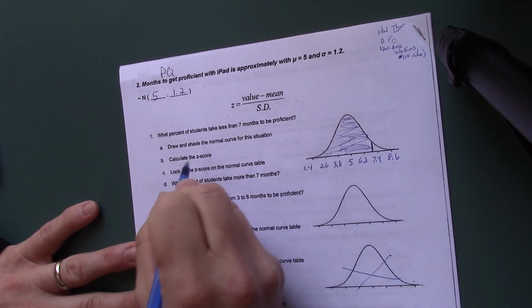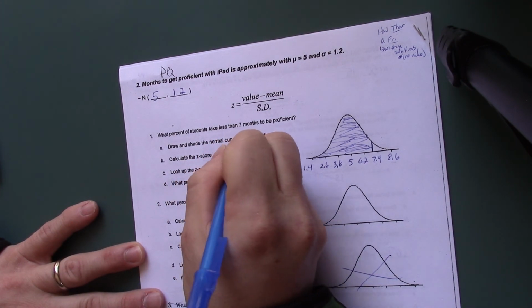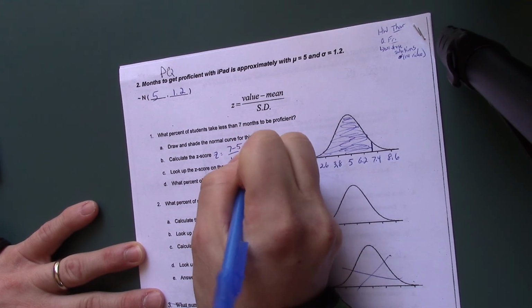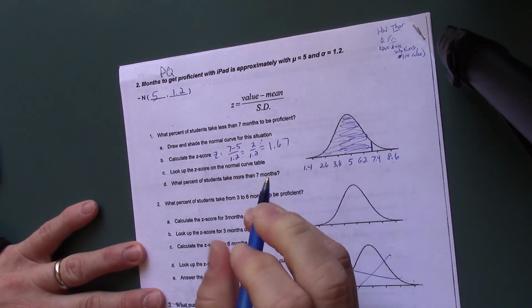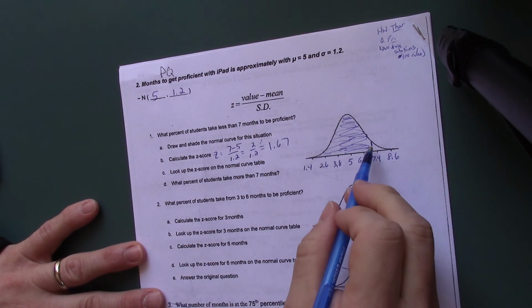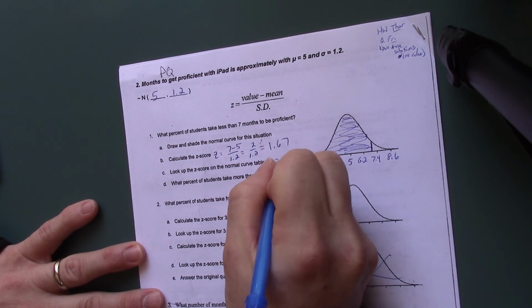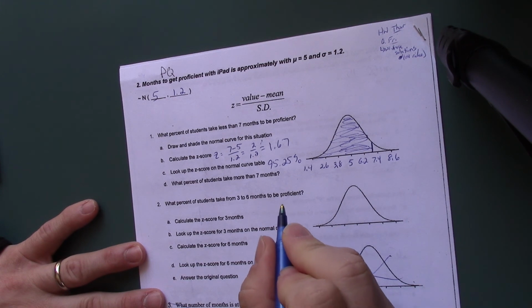So we just shaded it, now calculate the z-score. The z-score is 7 minus 5 over 1.2, 2 over 1.2, because remember you should always solve what's on top first. It gives me 1.67, which is a pretty big z-score, which makes sense. It's pretty far over there. When I look that up, I get 95.25%. It's 0.9525, of course, on the z-table.